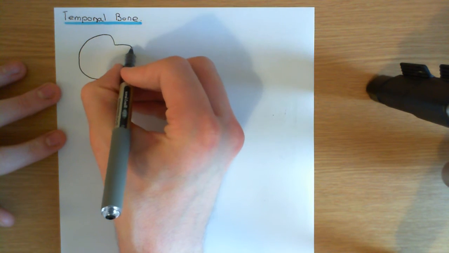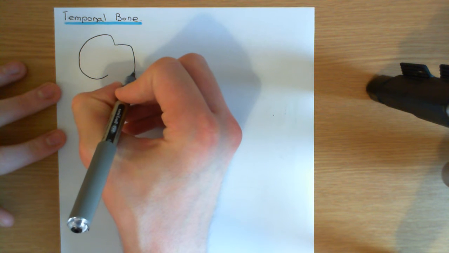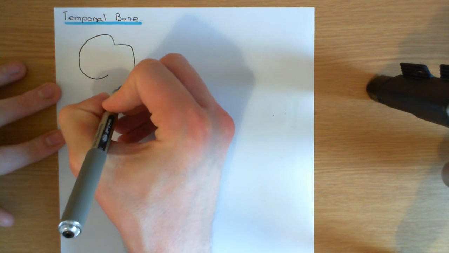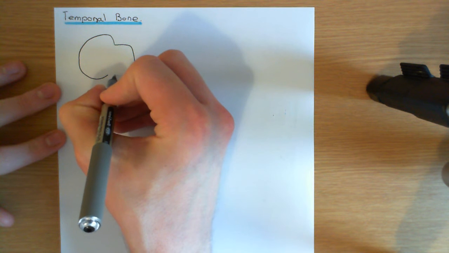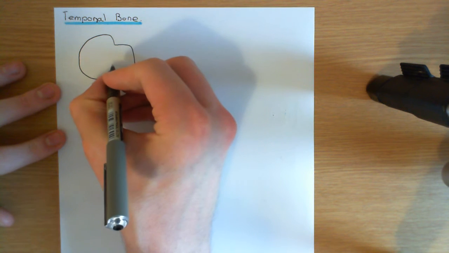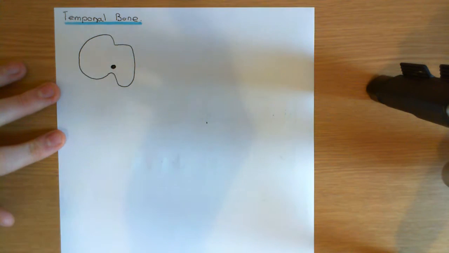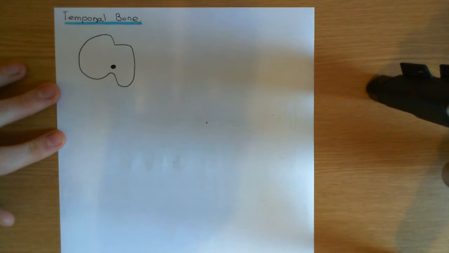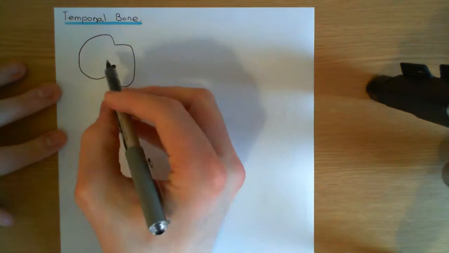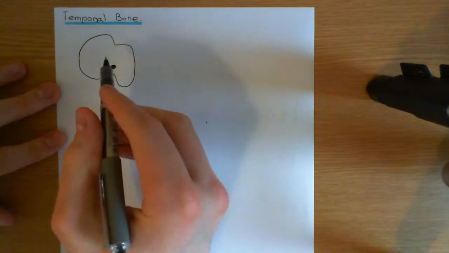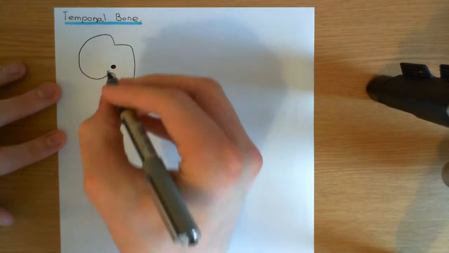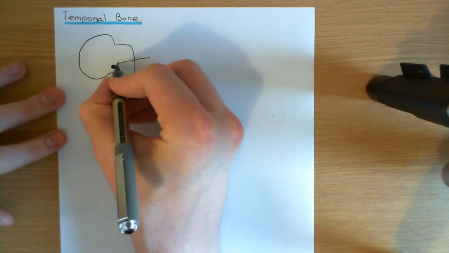Okay, then it will extend backwards like this, and at the back here you'll have a process known as the mastoid process, which I'll put in here, like so. And to orient you even further, this is going to be the external auditory meatus. So the external auditory meatus is the opening of the external auditory canal, which is going to be going into the temporal bone. So of course it needs to go into the head, and this is the actual opening through the side of the skull here. Okay, so I'll just label this up.